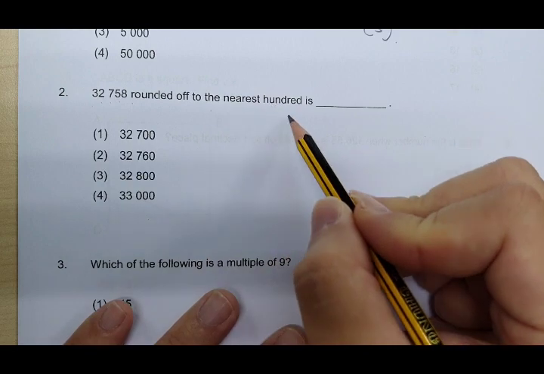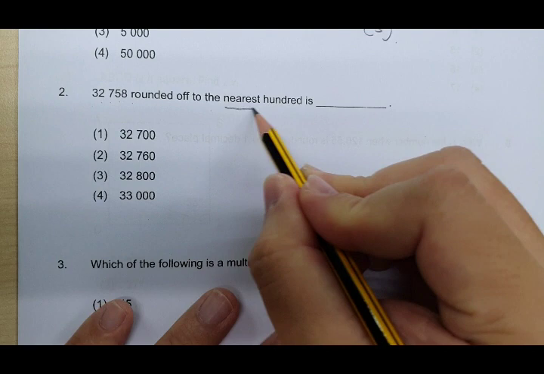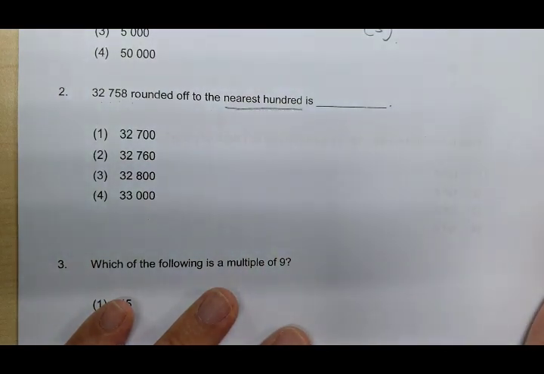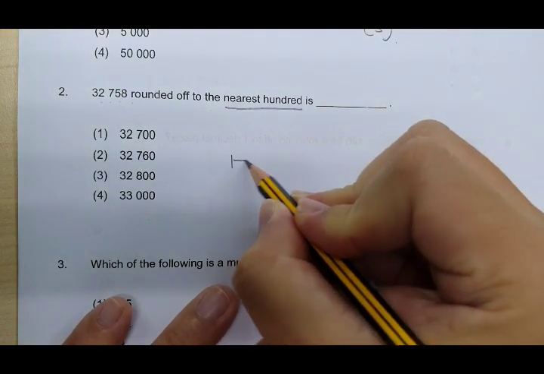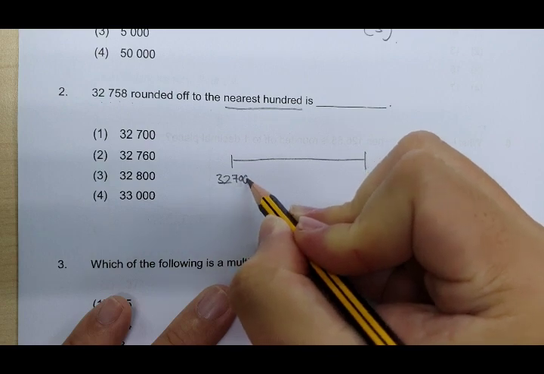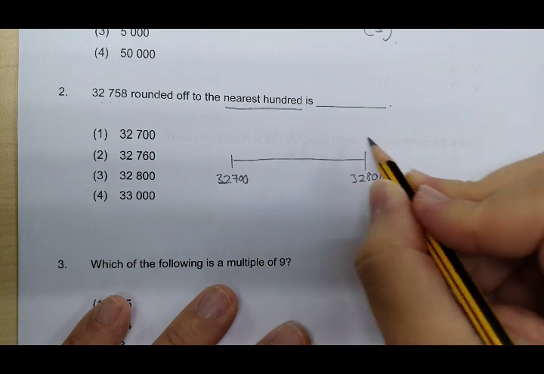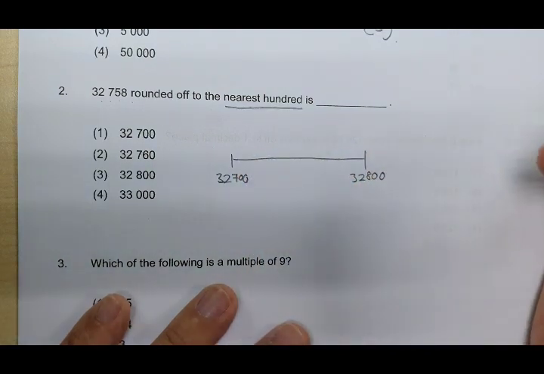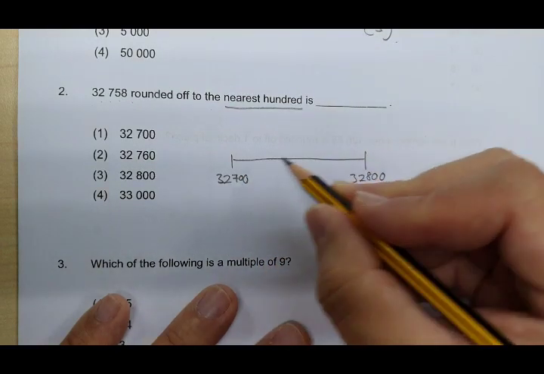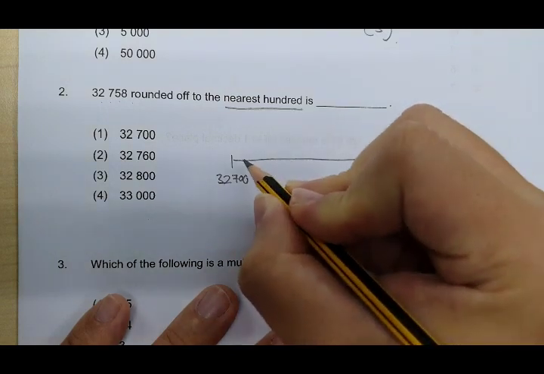For question 2. 32,758 round off to the nearest 100 is. First, we have to understand that an underline, we were told to round off the number to the nearest 100. So it will be in between 32,700 or 32,800. So are we rounding up or rounding down? So let's look at the value. Where are we going to place them? Alright, it's 32,758. So let us see.